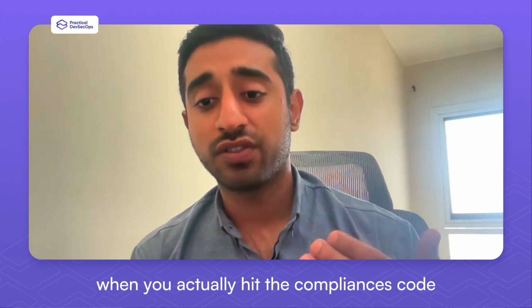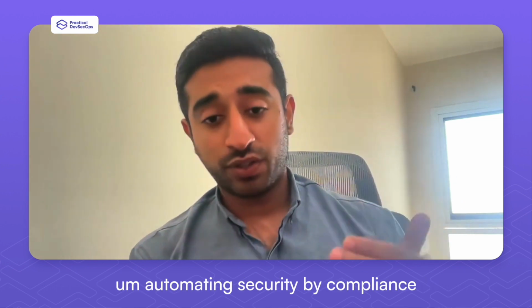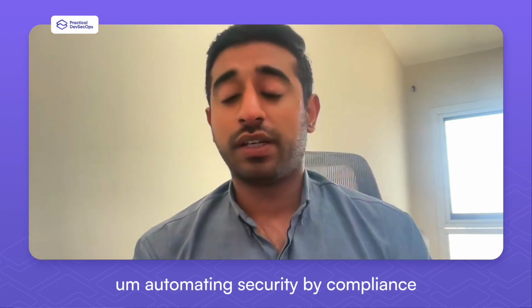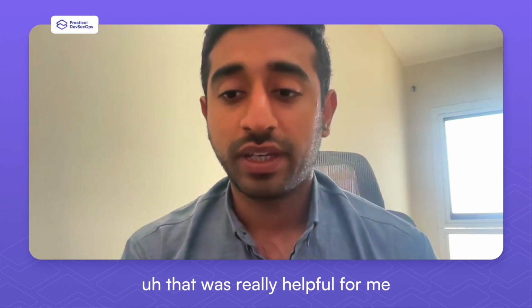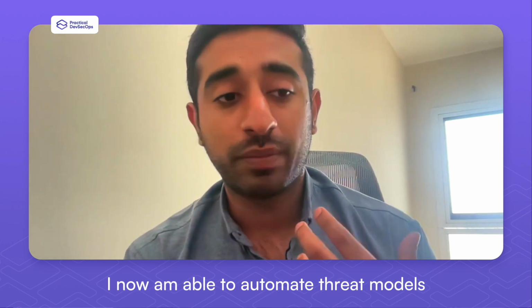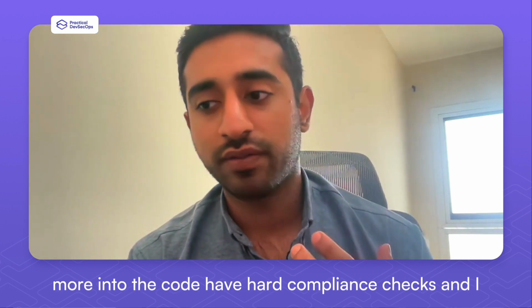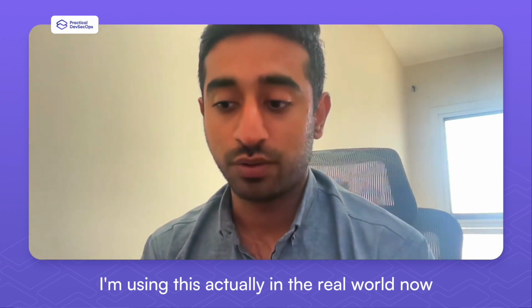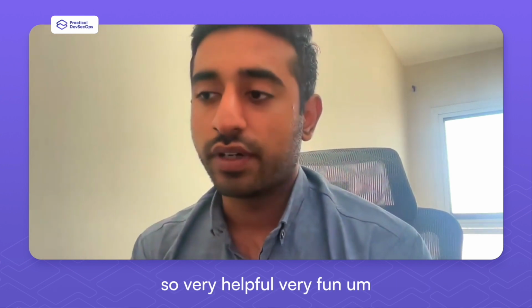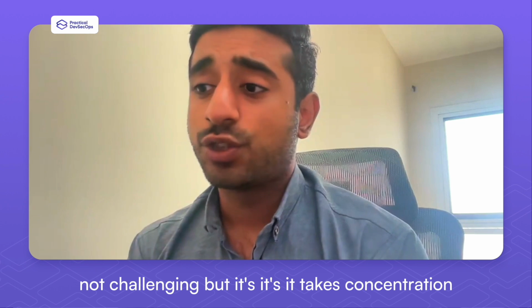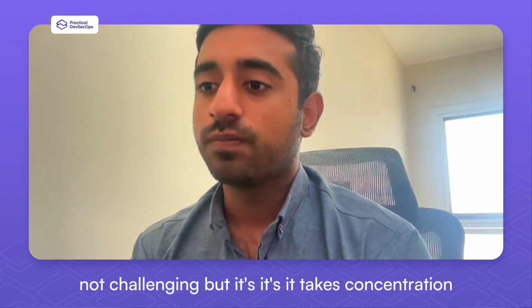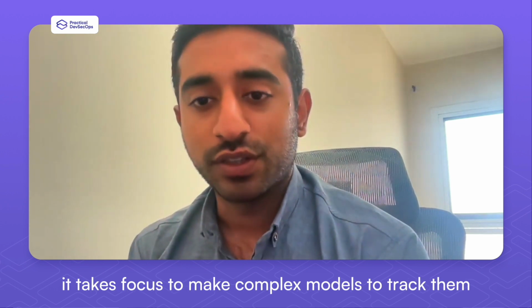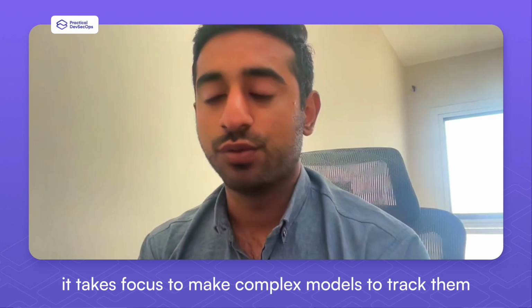But it was really helpful to have all of this knowledge, and later on in the course, when you actually hit the compliance as code, automating security pipelines, that was really helpful for me. I now am able to automate threat models more into the code, have hard compliance checks, and I'm using this actually in the real world now. So very helpful, very fun. Not challenging, but it takes concentration, it takes focus to make complex models, to track them, to mitigate risks.